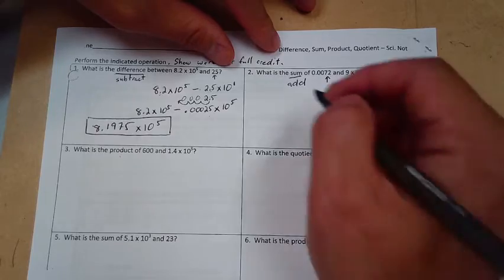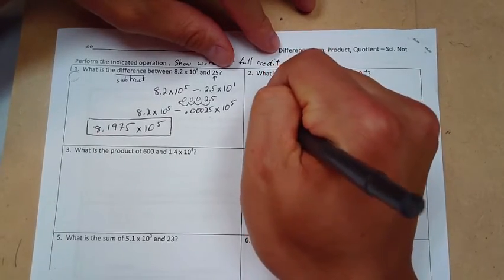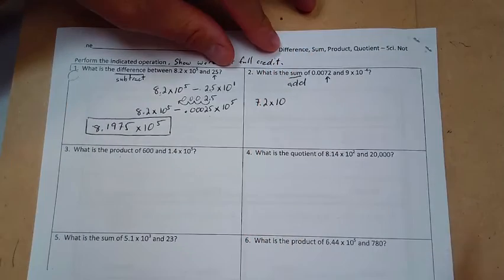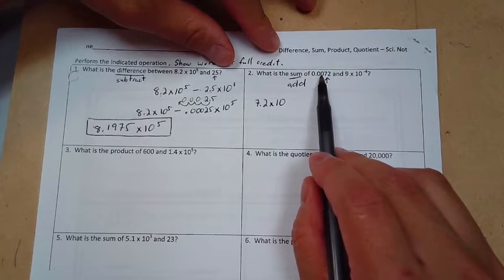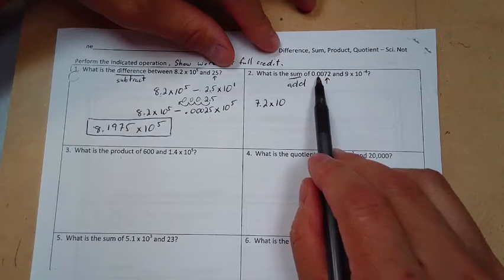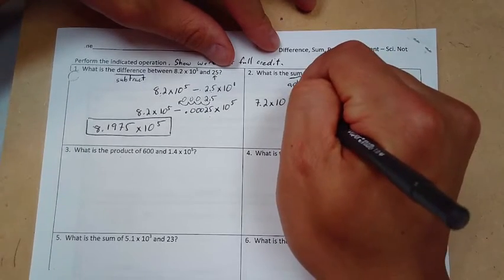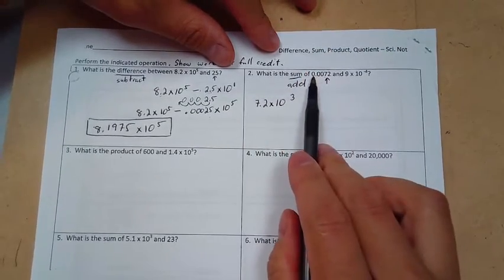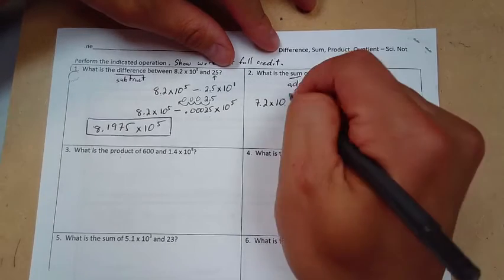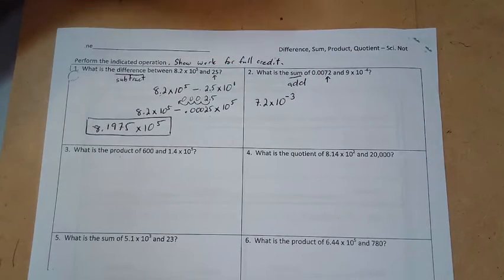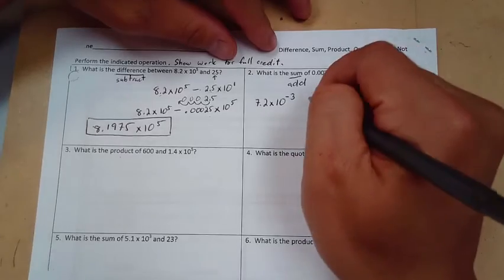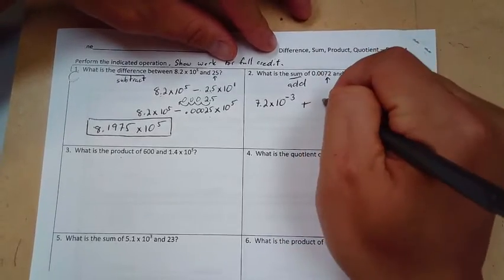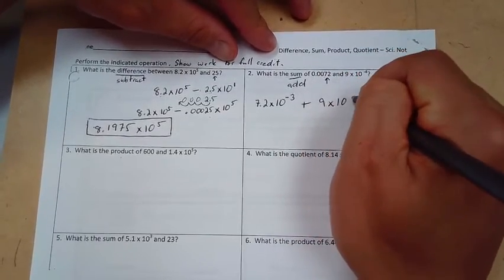So I have a 7.2 times 10, and I had to move the decimal past this 0 and past the 7, so 3 spaces. And this number is less than 1, so it's going to be a negative 3: 7.2 times 10 to the negative 3. And I am adding that to 9 times 10 to the negative 4.